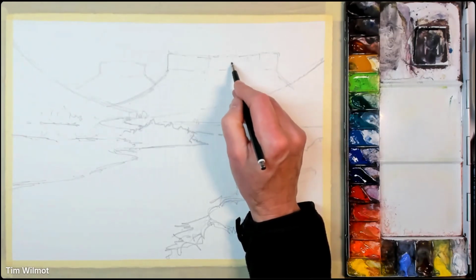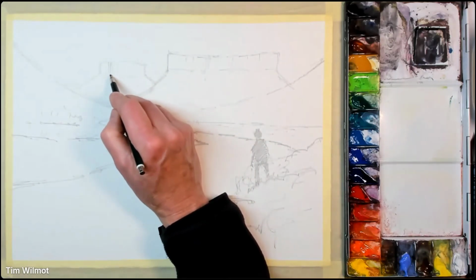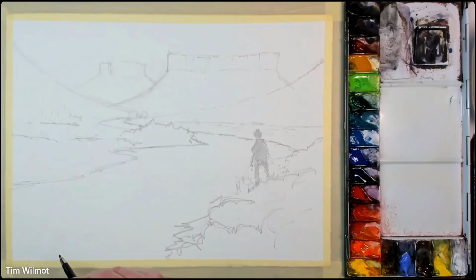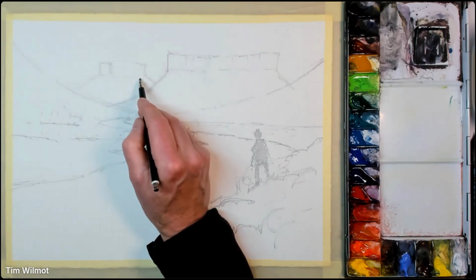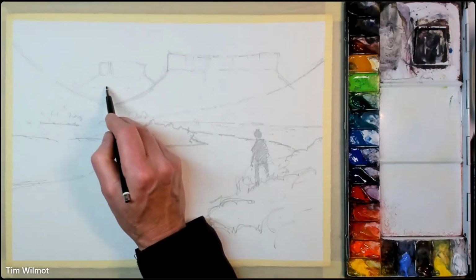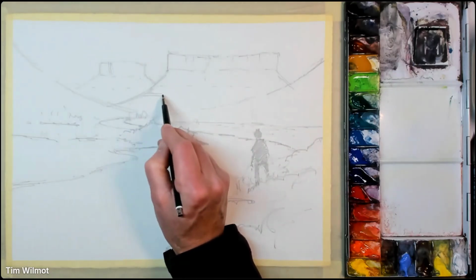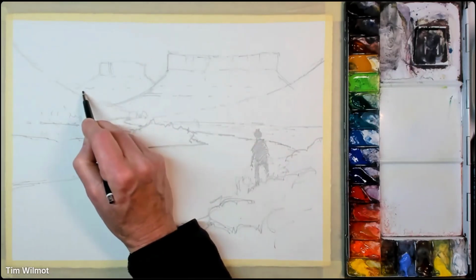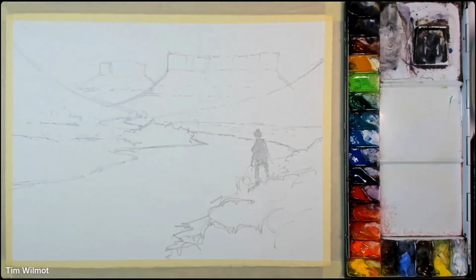You might want to put an indication of a few little vertical marks there on the scarp sides, and then some of these horizontals as well. And that is pretty much it from my drawing point of view.